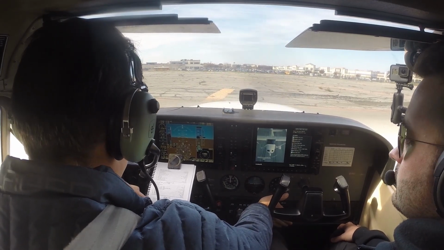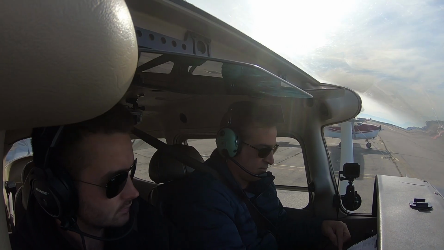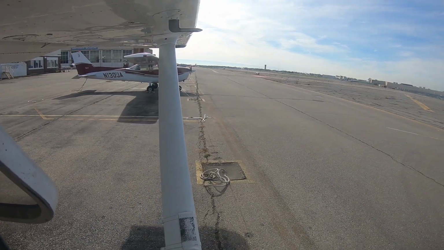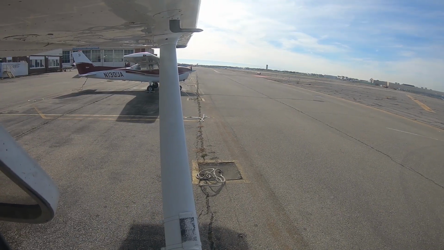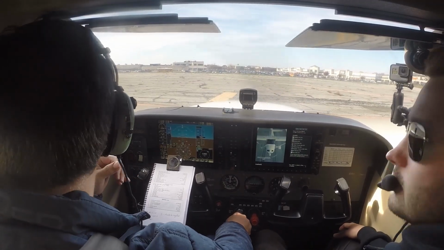Actually, before we go, let's see, flight instruments, flaps. The tip is I would advise putting the flaps up before you even start the engine, because you have a lot better visibility. You can see if there's someone behind you. Okay.